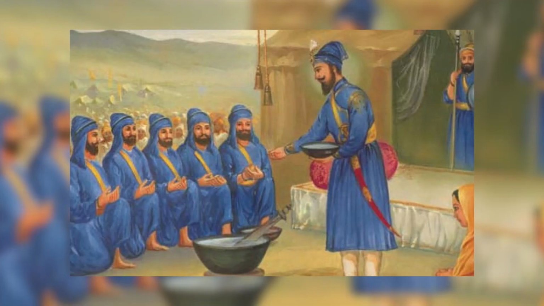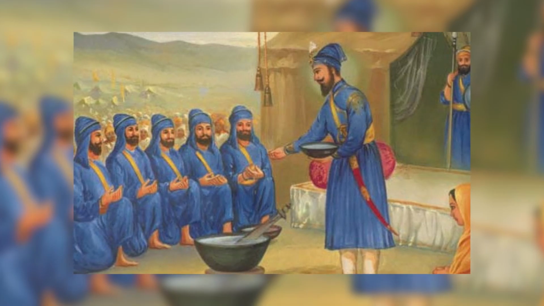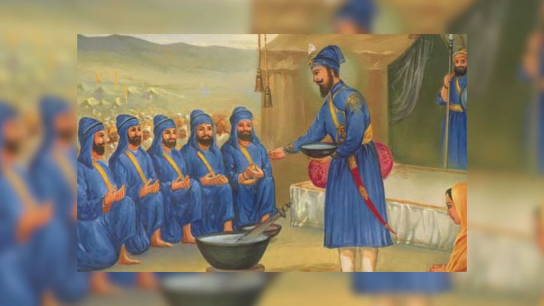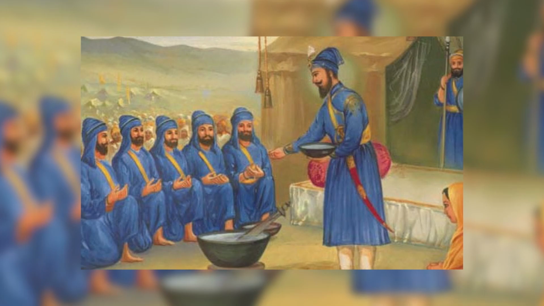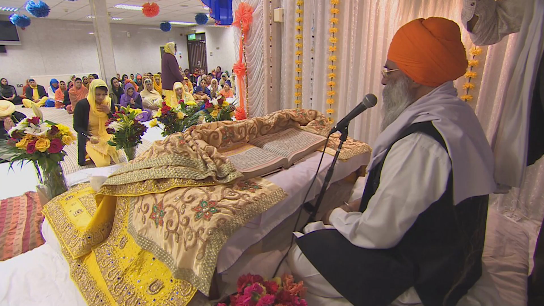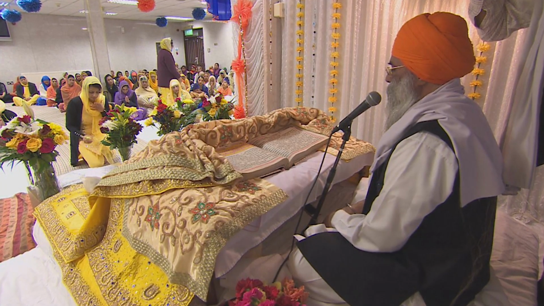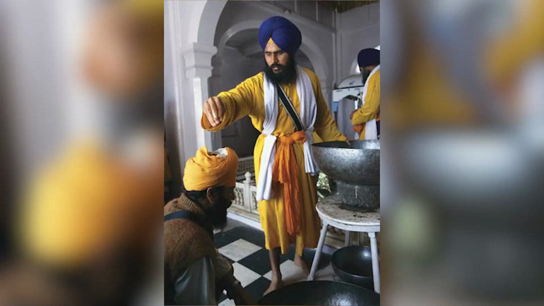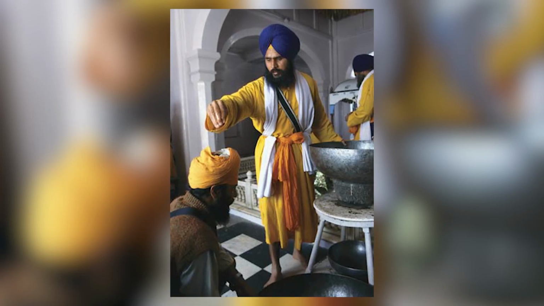Amrit, that is nectar, is prepared by mixing sugar in water and stirring it with the khanda, that is the double-edged sword, to the recitation of selected passages of the scriptures, including Guru Gobind Singh's composition. The initiates then take the vows of the Khalsa faith. Each vow is read out loudly before the Guru Granth Sahib. Palms full of Amrit are splashed in the faces of the newly initiated Khalsas with the Sikh salutation.